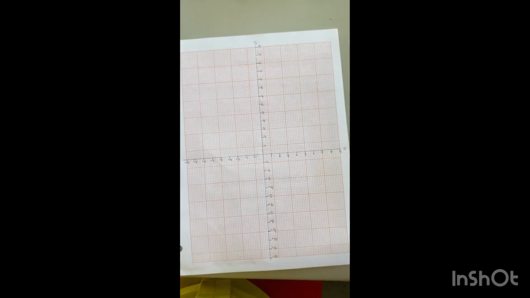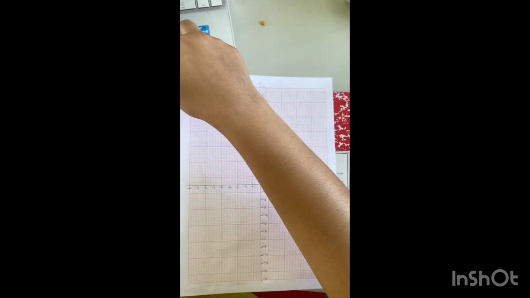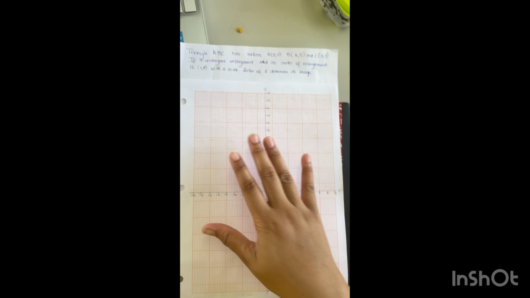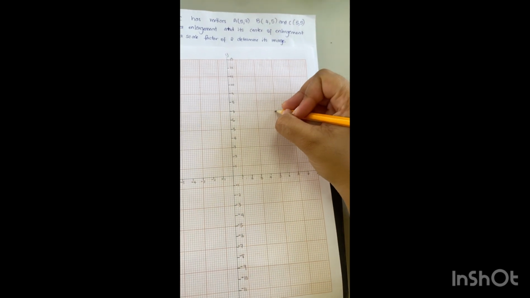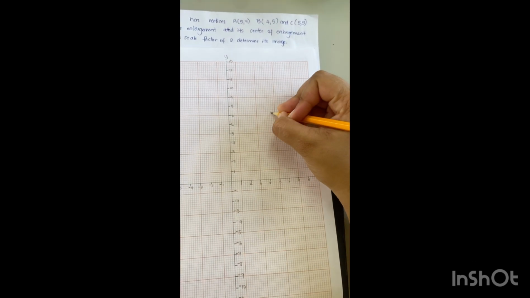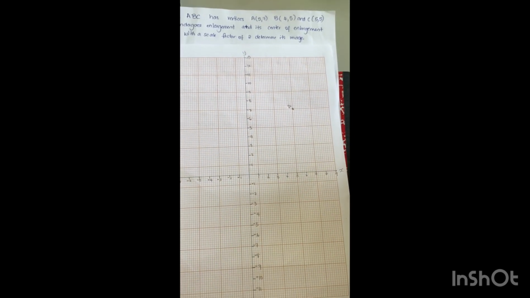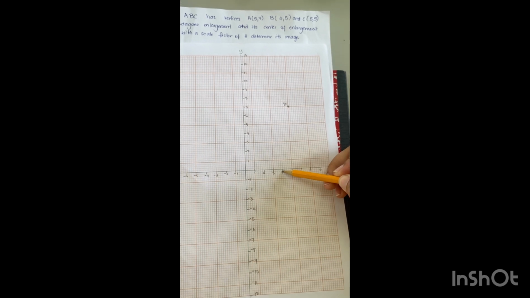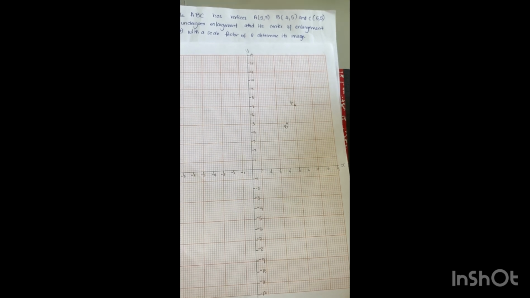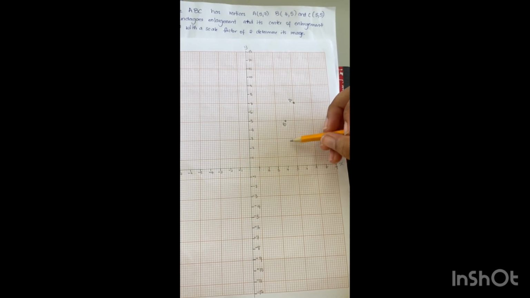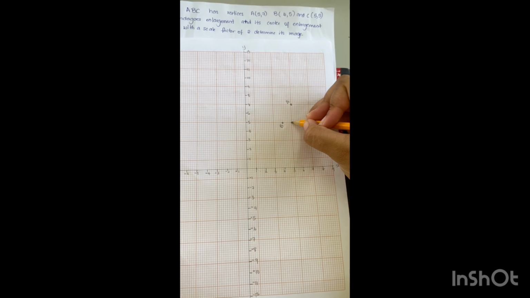So the first coordinate is A (5, 7), so 5 on the x-axis, 7 on the y-axis, and I label the point A. Then B is 4 on the x-axis and 5 on the y-axis. So I would have labeled the point B. C is 5 on the x-axis and 5 on the y-axis. And I label my point C.